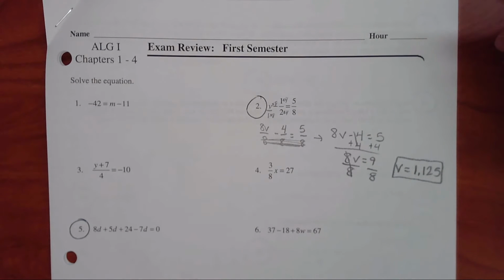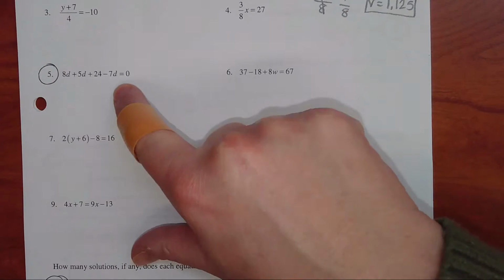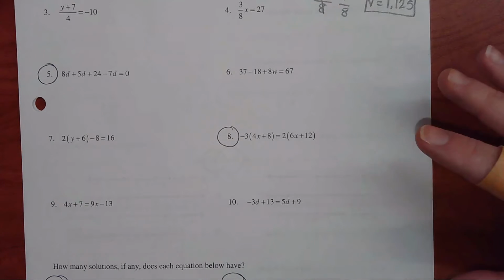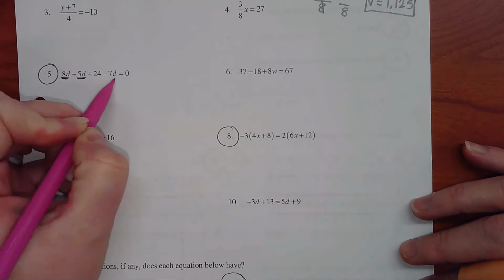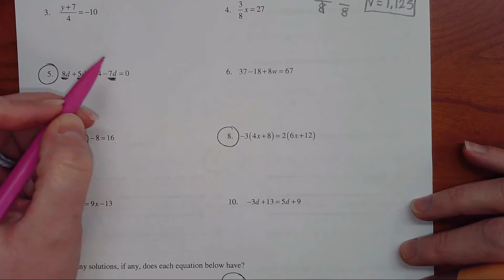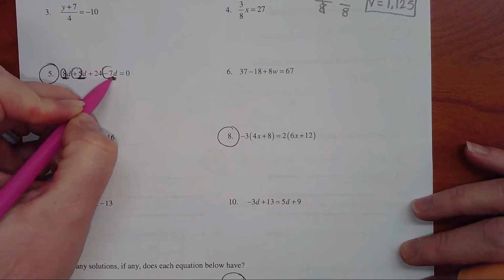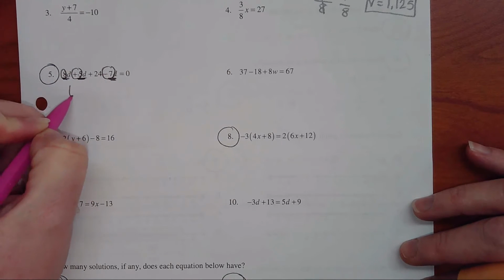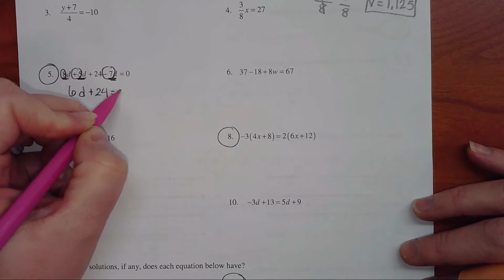Another one that I want to go over is going to be number 5. There's a little bit of combining like terms and stuff that's got to happen here. So when you're combining like terms, so like 8d, 5d, and 7, and this negative 7d, when I combine them all together, I use the signs that's out in front of them. So I have 8 plus 5 minus 7. 8 plus 5 is 13. 13 minus 7 is 6. So I have 6d, bring down the plus 24, equals 0.